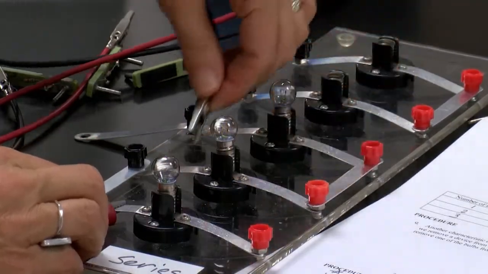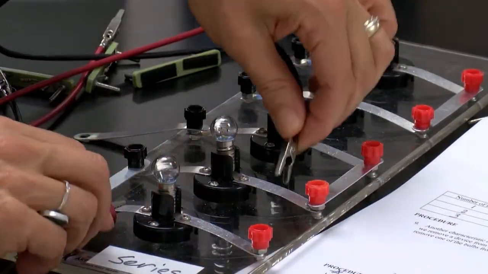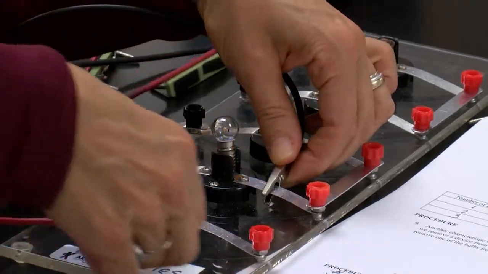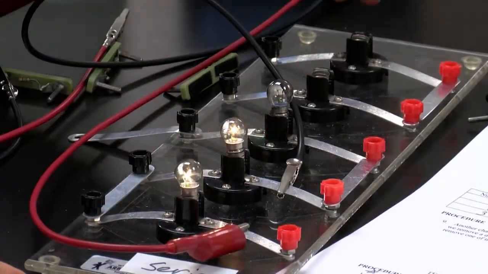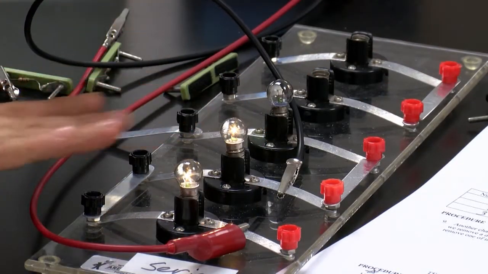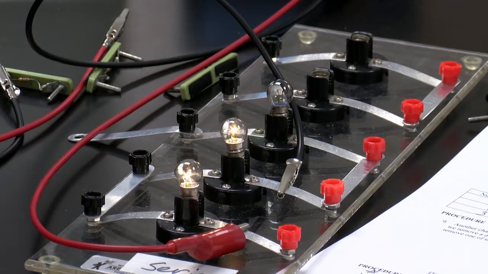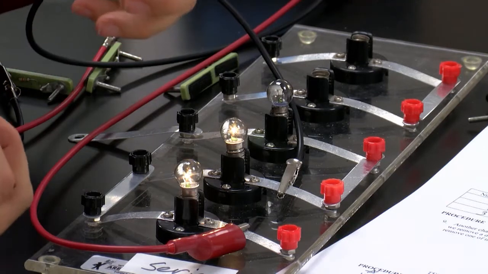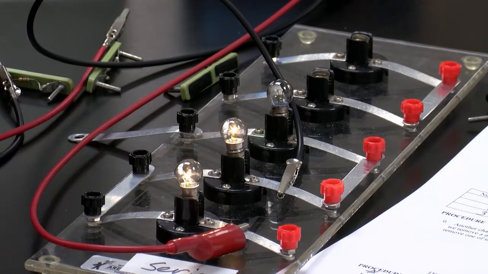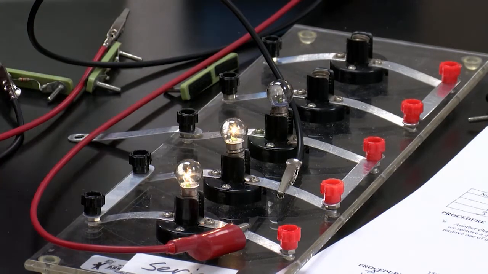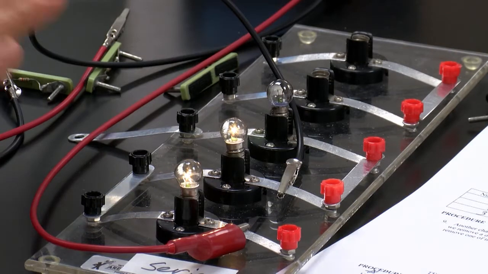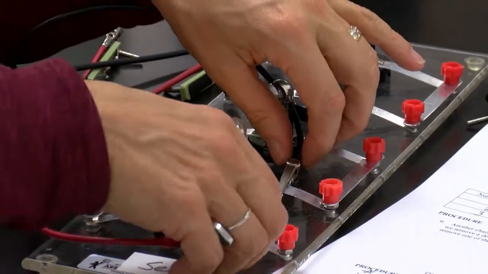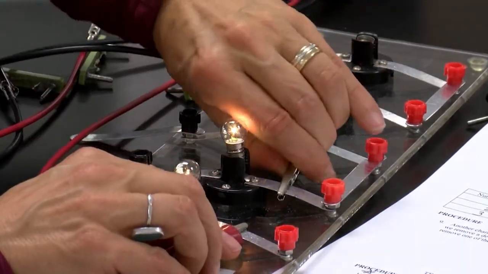I've got to move this one over here. There's 2. Do you notice any difference in the brightness between 1 and 2? Think of each bulb as resistance. V is the same. V is at 4.5. What's happening to the brightness? Now we're going to do 3.